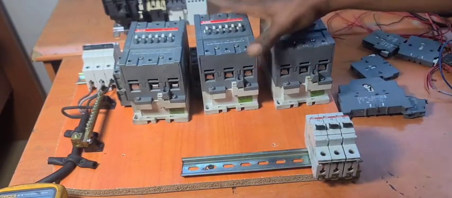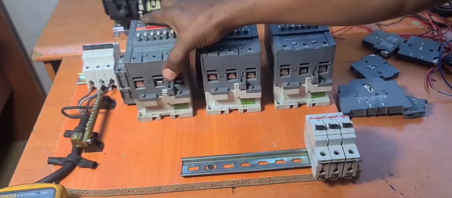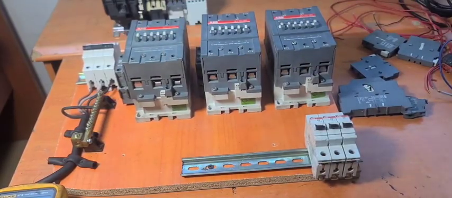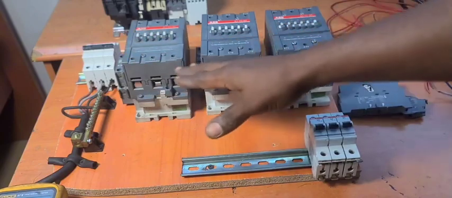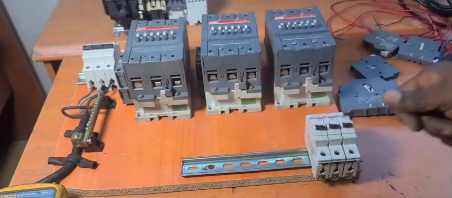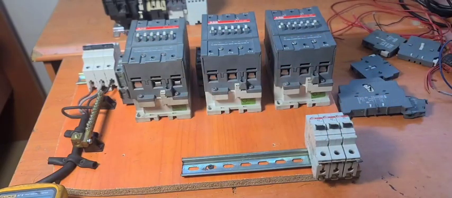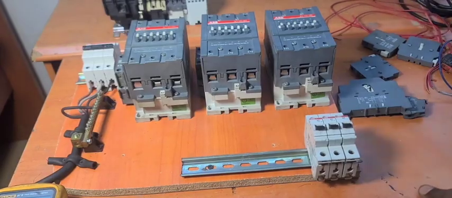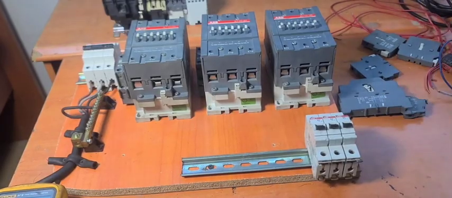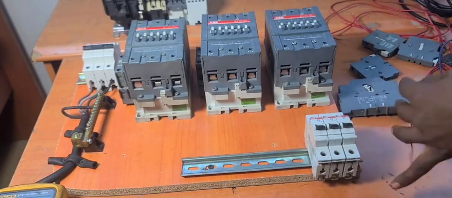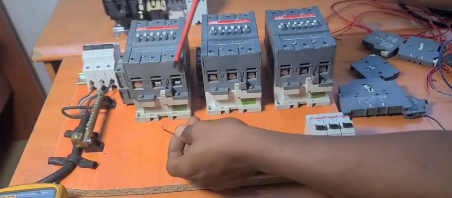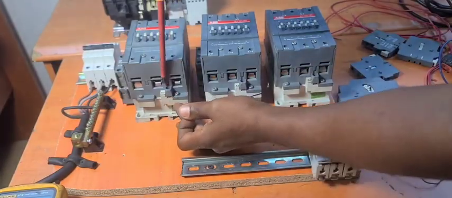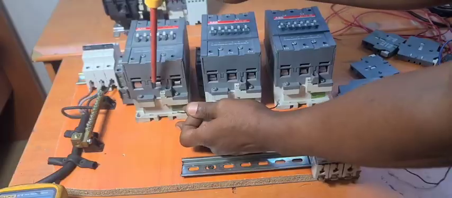So what is going to happen is that we're going to now do the interlock. The interlock is what will determine which one is the priority and which one comes next and which one follows. So let us connect this neutral of each of these contactors. Let us take A2.